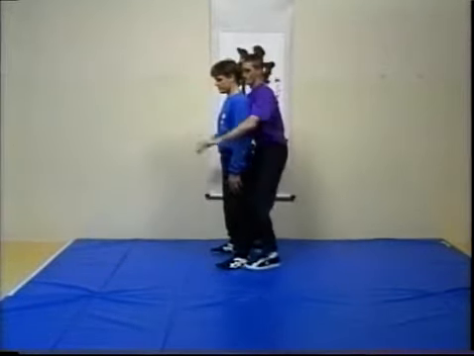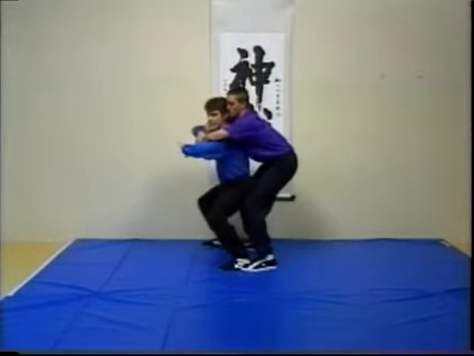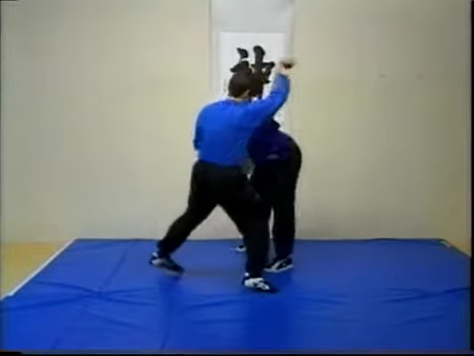Overarm bear hug. And immediately I relax, spread my base, throw my hips back. Hands come up, straighten up, strike, and throw.